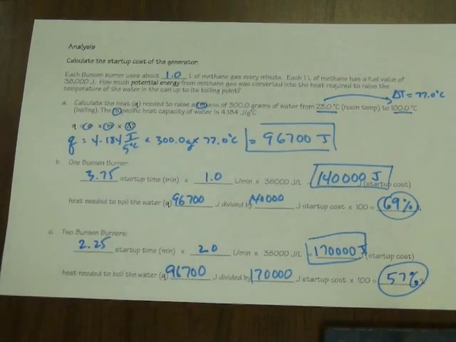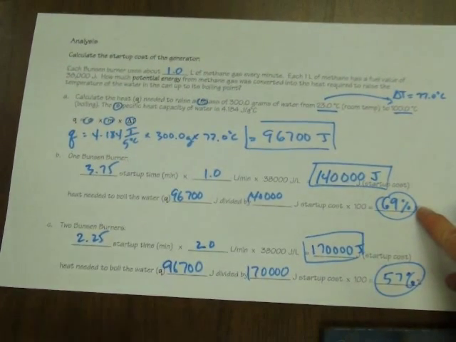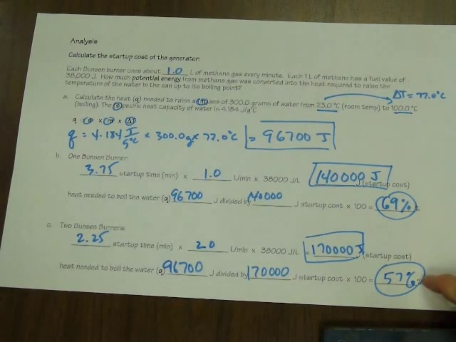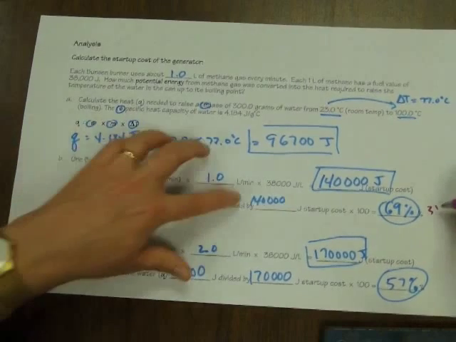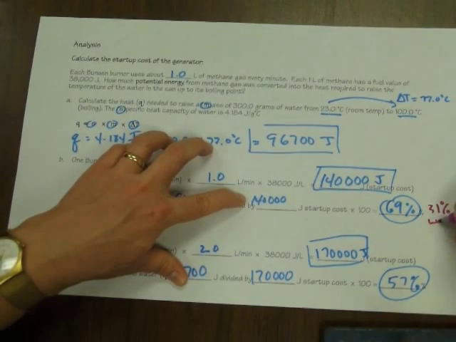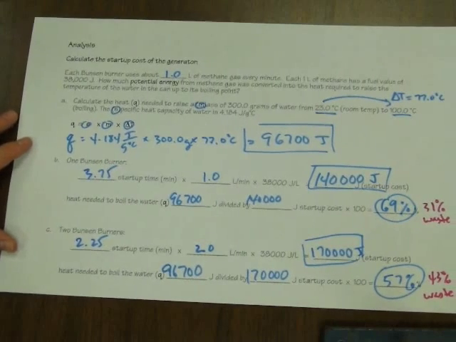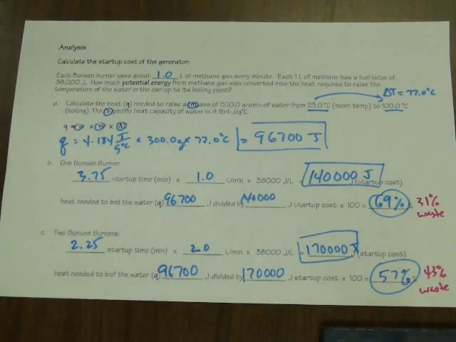So when I had one Bunsen burner, 69% of the energy was used to boil the water. The other 31% that's missing was wasted. Two Bunsen burners, only 57% of the heat was used to make the water boil. The rest of it was wasted. So I had 31% waste. This over here had 43% waste. So there's a big difference there between one Bunsen burner and two Bunsen burners. Clearly, two Bunsen burners is not the way to go. You waste more energy than with just one Bunsen burner.